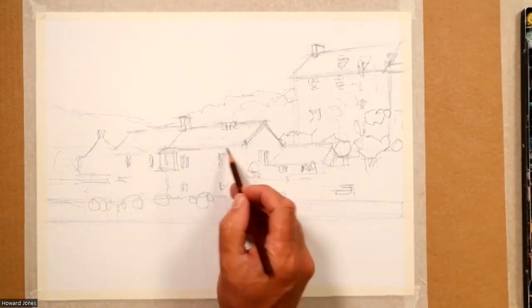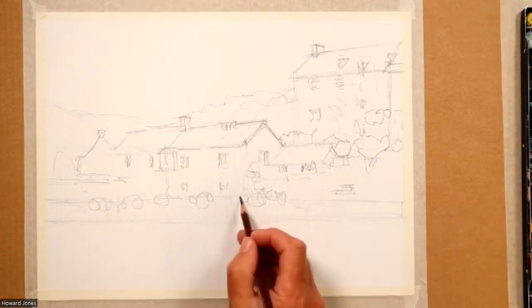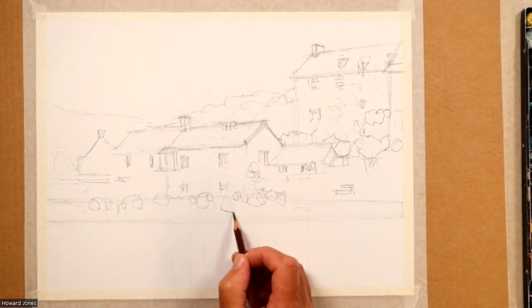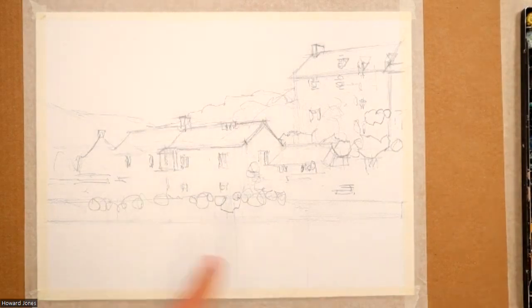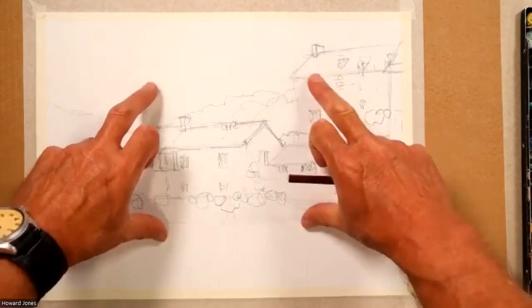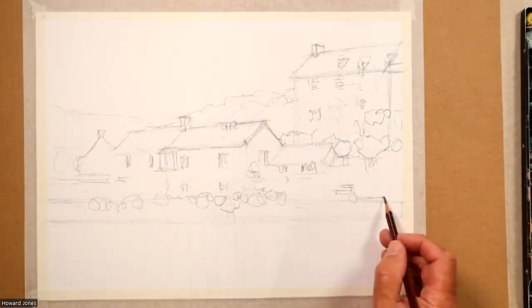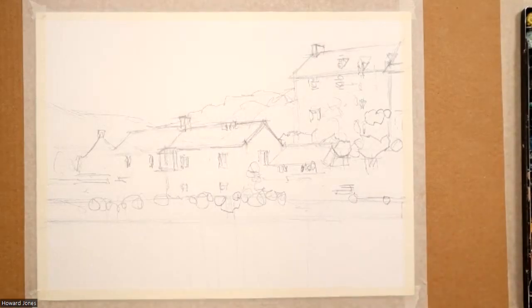But you can only get away with that if everything else is in balance. And sometimes that's a hard thing to put your finger on. Why one painting where the focal point is not in one of the four spots still works. So do bear that in mind.